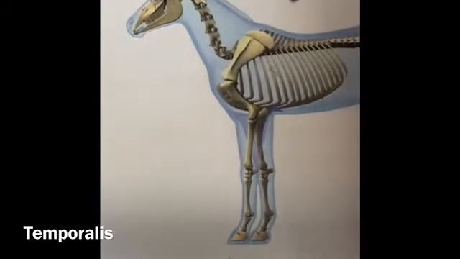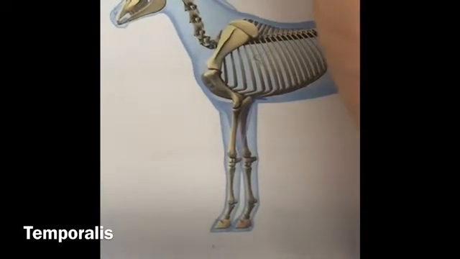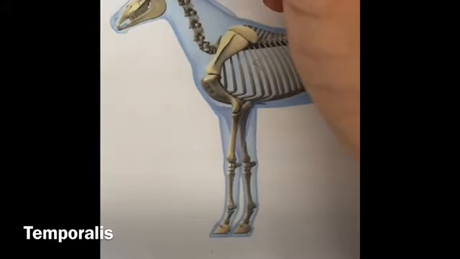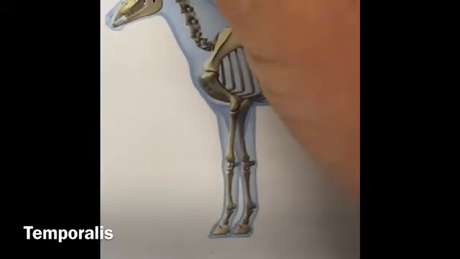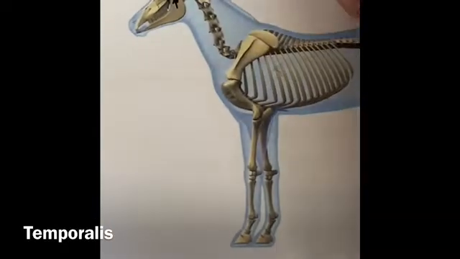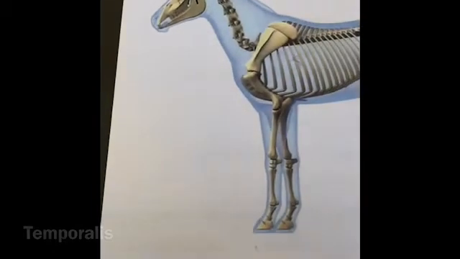And that is the temporalis. Its function is to elevate the mandible, to lift it up and press it against the skull. So its job is to lift this bone up. So for eating and things like that, the temporalis.